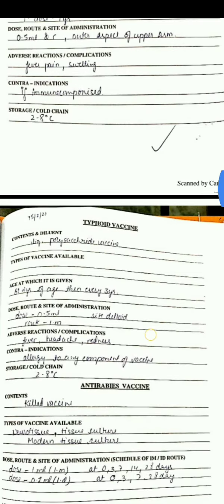Then is typhoid vaccine, liquid polysaccharide vaccine. Then it is given at 2 years of age, then every 3 years. Dose is 0.5 ml. Site deltoid. Route is IM. Adverse reaction is fever, headache, redness. Contraindication is allergy to any component of the vaccine. It is stored at 2 to 8 degrees centigrade.